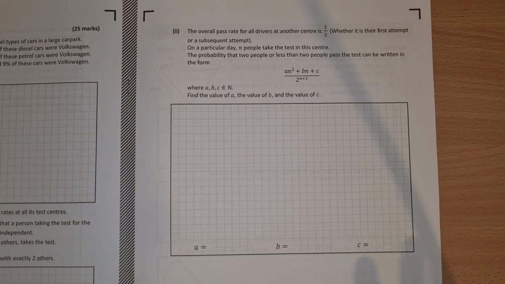Part 3 in this one, the overall pass rate for all drivers at another centre is a half. So this is whether it's their first attempt or a subsequent attempt. On a particular day, n people take the test in this centre. Find the probability that 2 people or less than 2 people will pass the test. Show that it can be written in this form here.